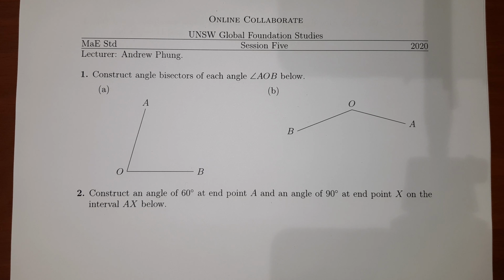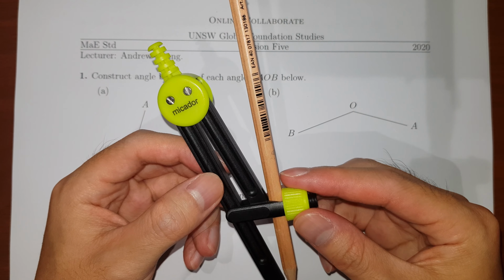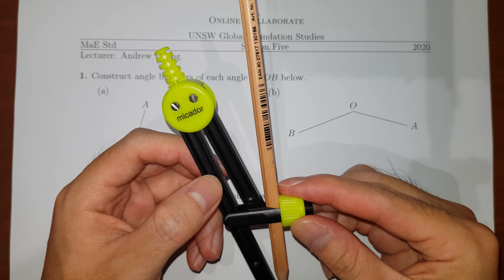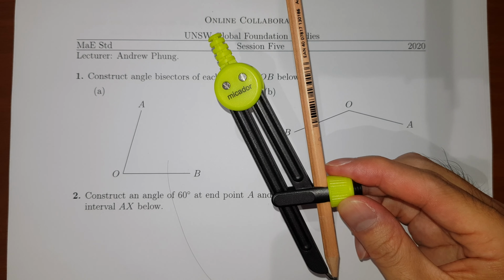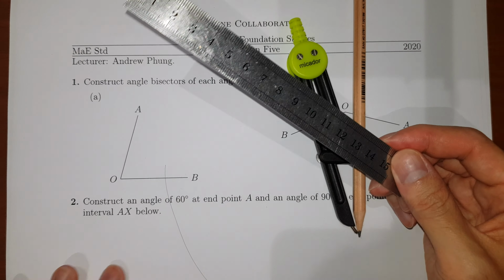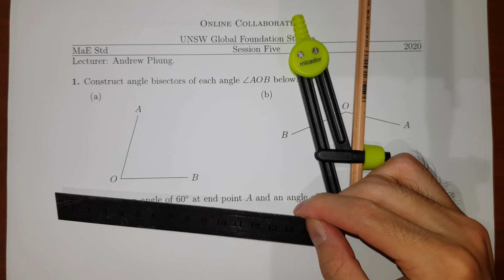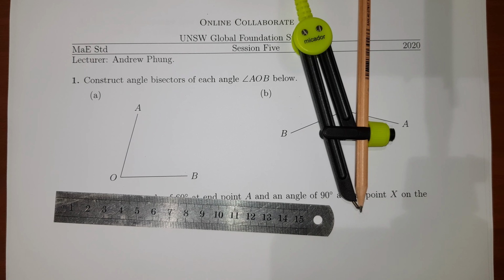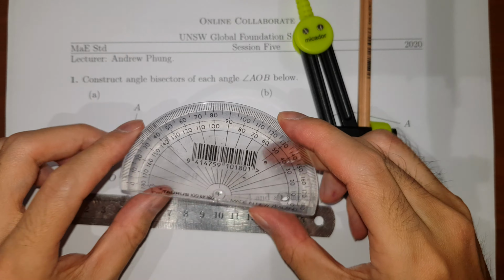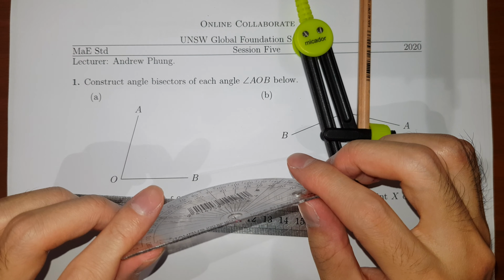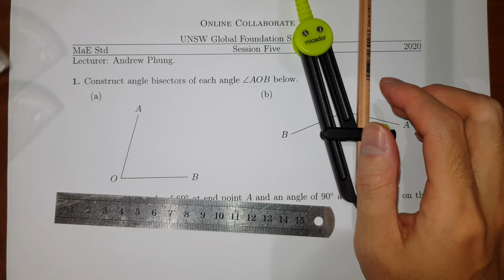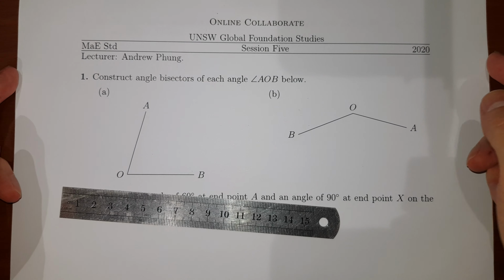What you will need for this lesson today is a pair of compasses, something like this, which is used to draw arcs and circles, a ruler for measuring lengths of straight lines, and of course a protractor for measuring the size of angles. Something like this will be sufficient for today. Anyways, let's get started on our work for today.